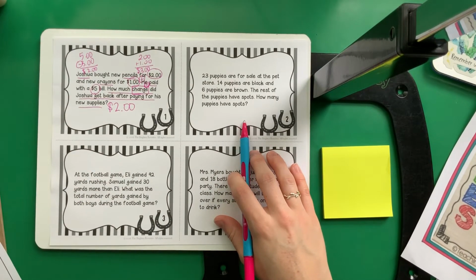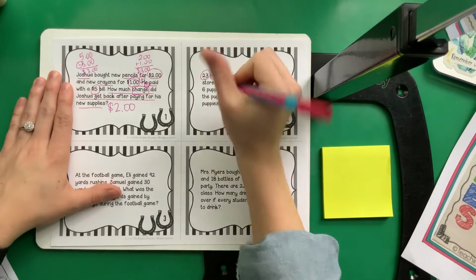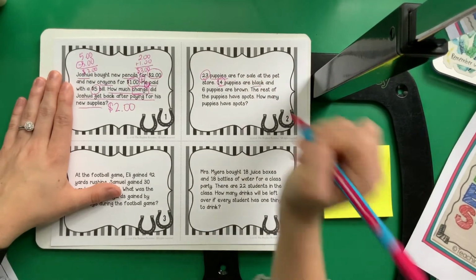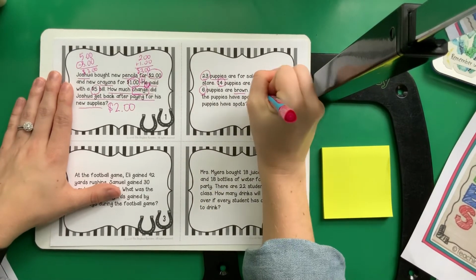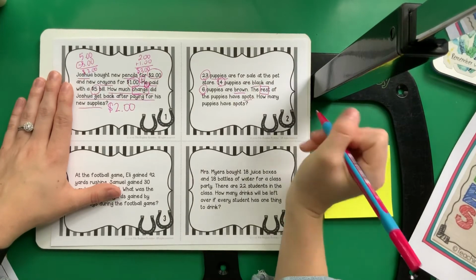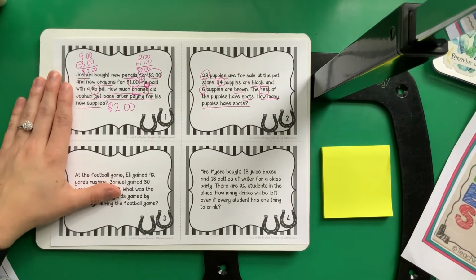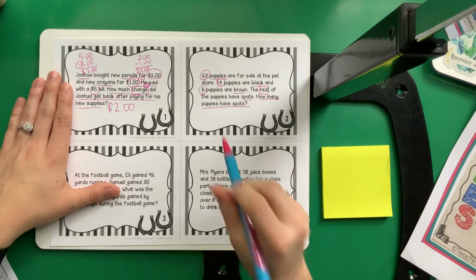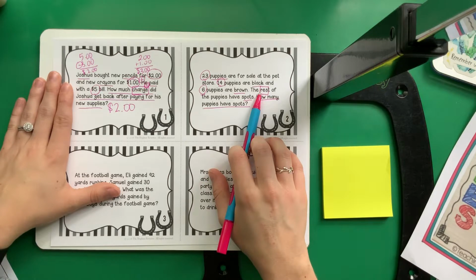Number 2 says 23 puppies are for sale at the pet store. 14 puppies are black and 6 puppies are brown. The rest of the puppies have spots. How many puppies have spots? All right, so I've circled my numbers, I've underlined the question.